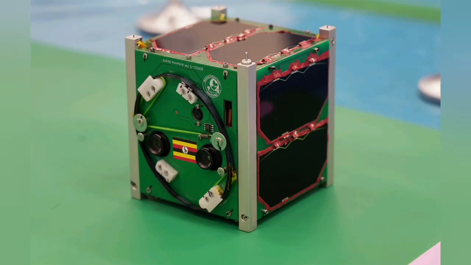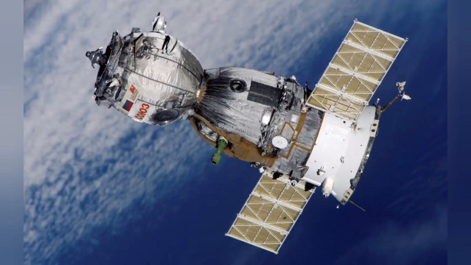Inclination is measured in degrees, and it's crucial for defining whether an object orbits near the equator, at the poles, or somewhere in between. A 0 degrees inclination means the object moves along the equator, while a 90 degrees inclination means it travels over the poles.